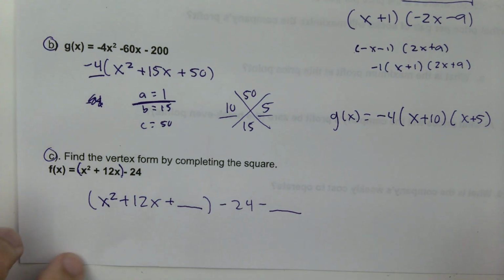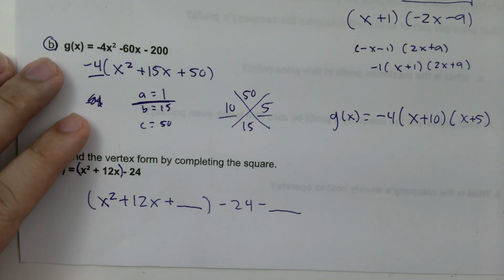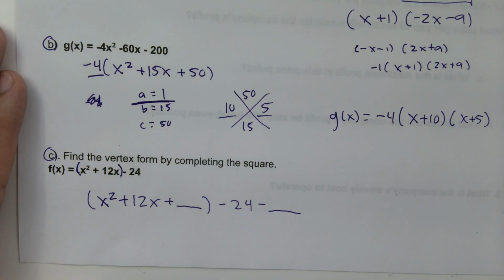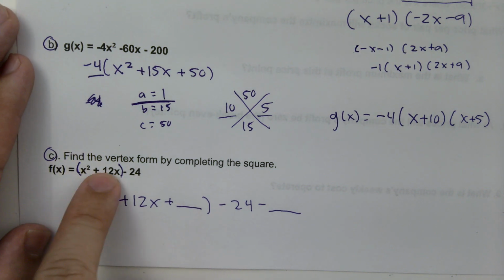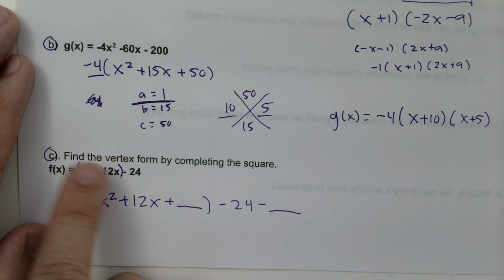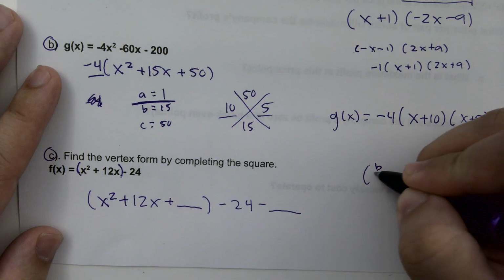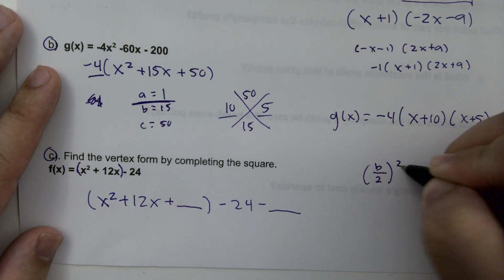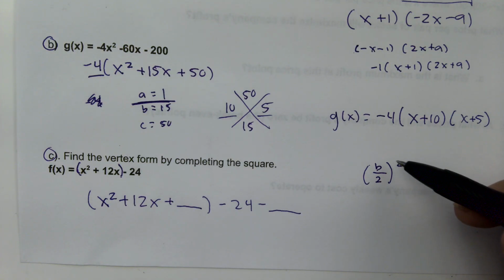Now, what we're doing is we're changing the form. You change the form of something by adding 0 or multiplying by 1. In this case, we want to add 0. To do that, you create a perfect square using your first two terms. Your magical number that you will add and subtract is b over 2 quantity squared. B is 12.